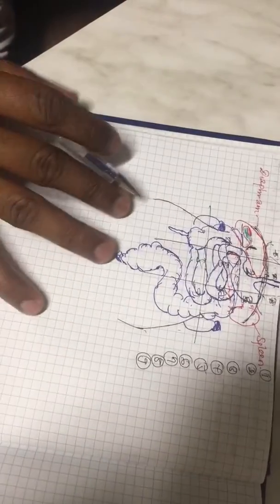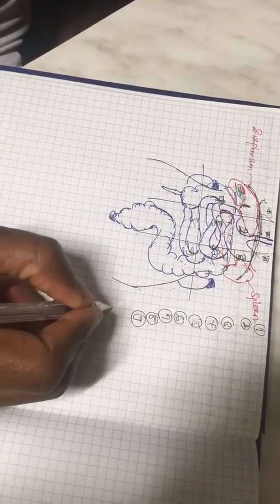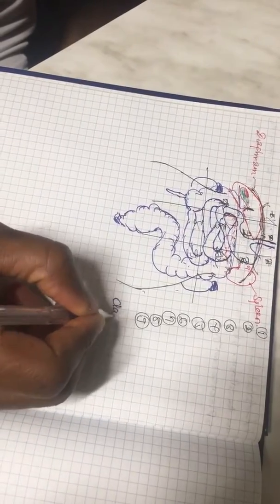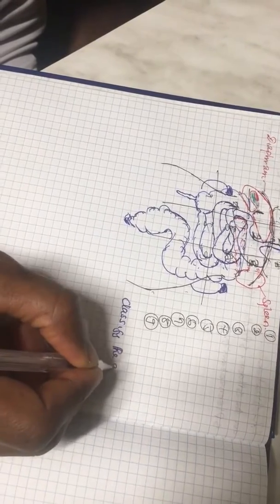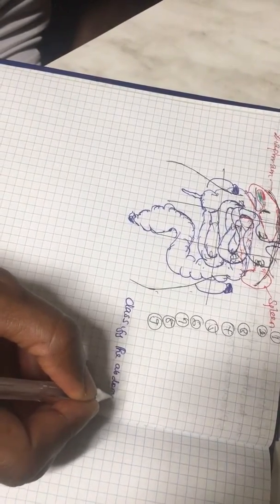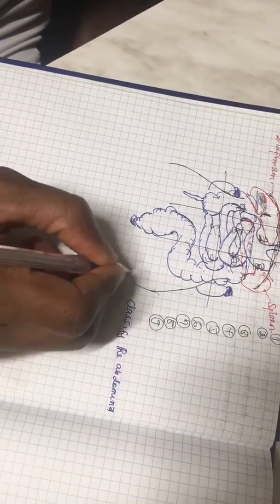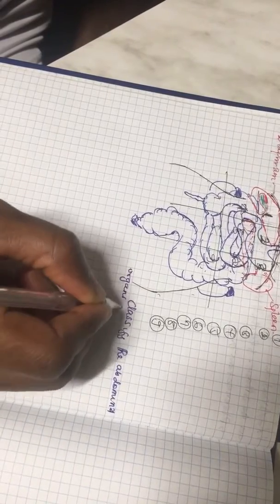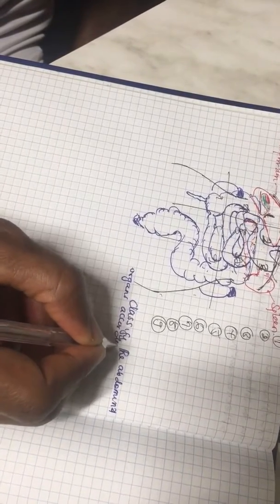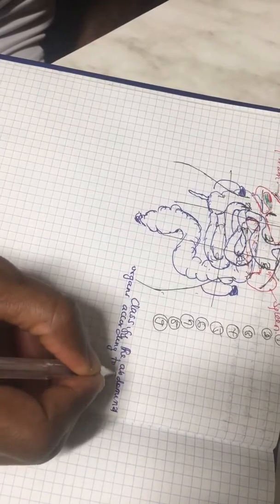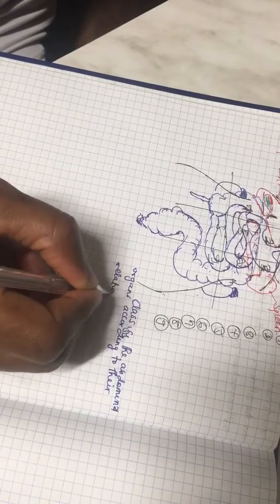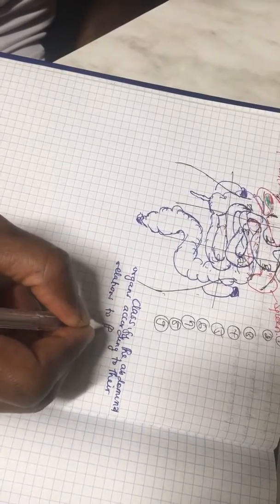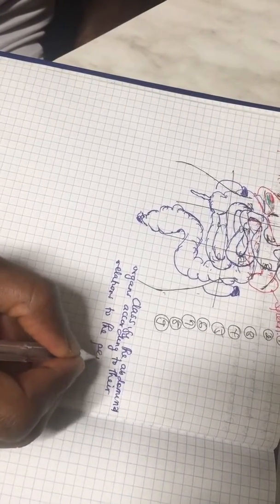The thing that you are going to do when you get to your hostel is to also classify organs according to their relation to the peritoneum.